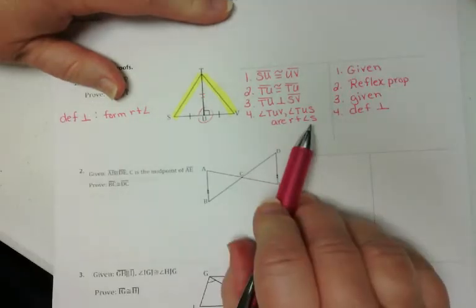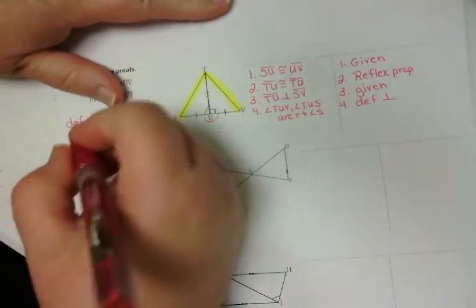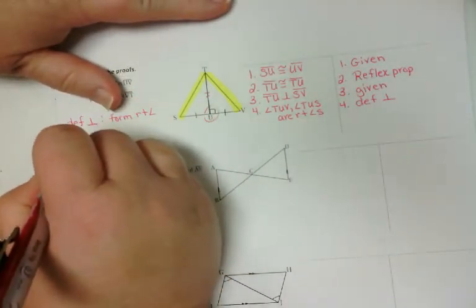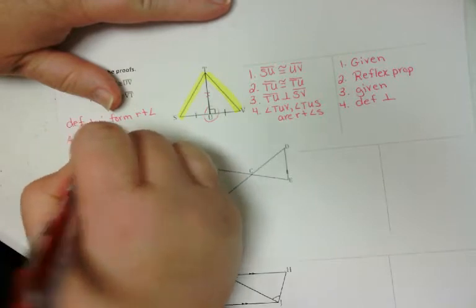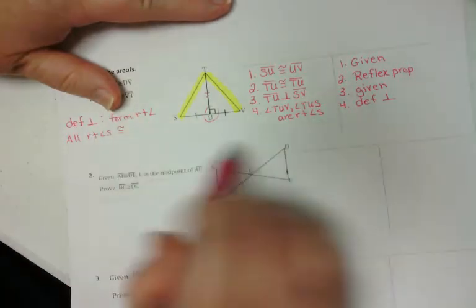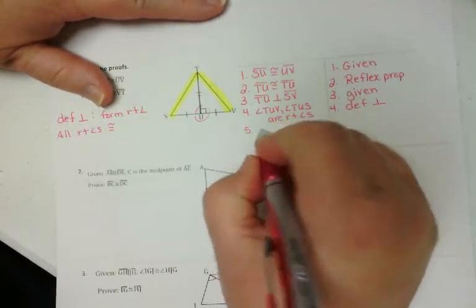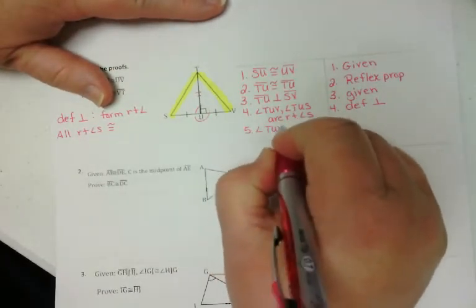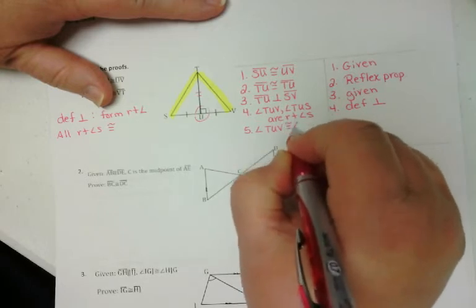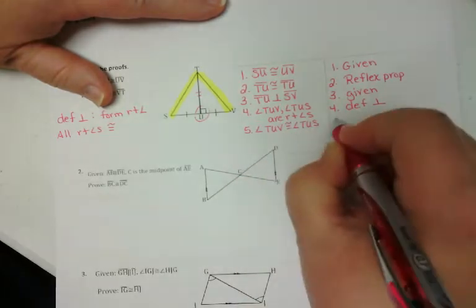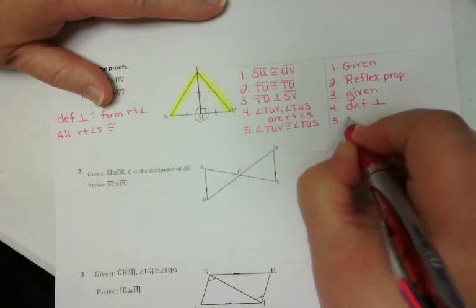Now, when I have right angles, do you remember from the last lesson that all right angles are congruent? Once I have right angles, I'm allowed to use this theorem. So I can say that angle TUV is congruent to angle TUS because right angles are congruent.